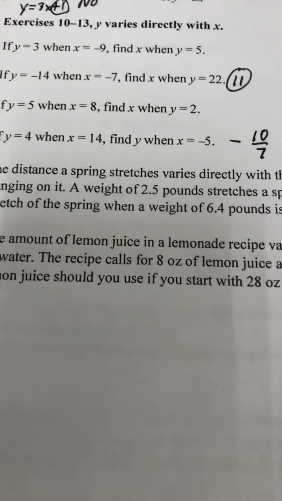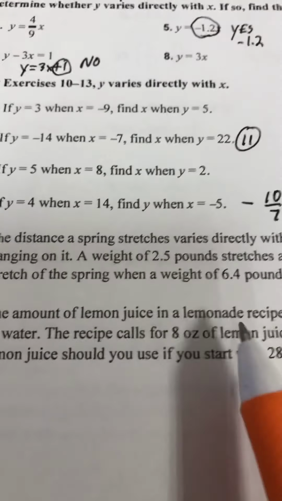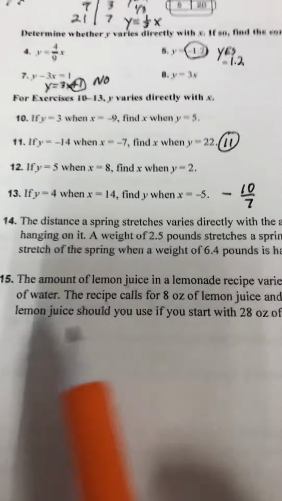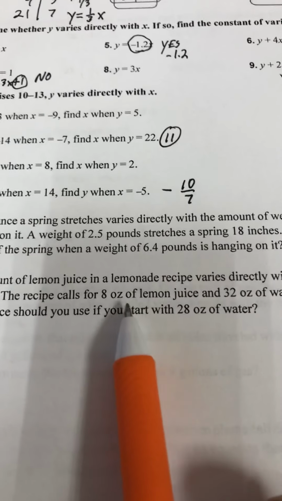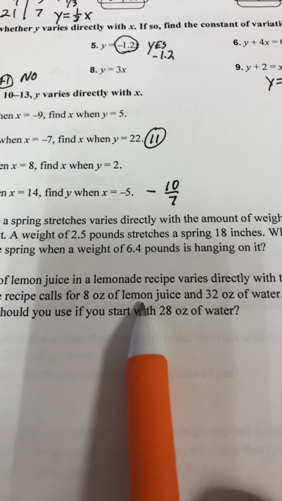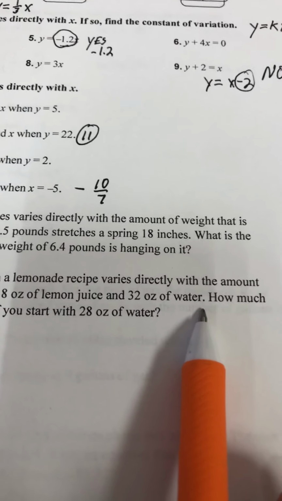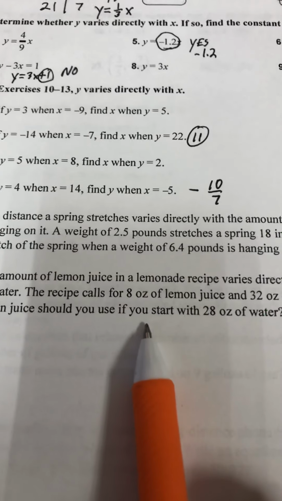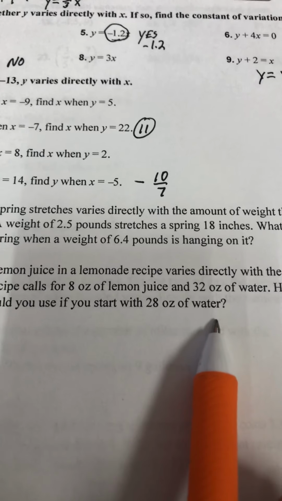Taking a look at 15. The amount of lemon juice in a lemonade recipe varies directly with the amount of water. And the recipe calls for 8 ounces of lemon juice and 32 ounces of water. So how much lemon juice should you use if you start with 28 ounces of water?